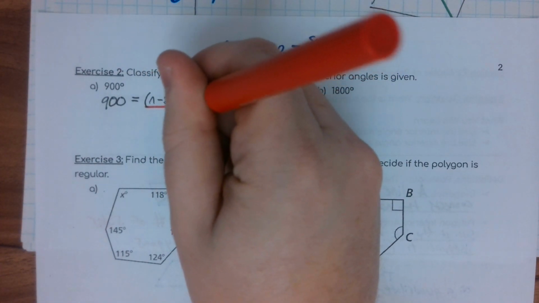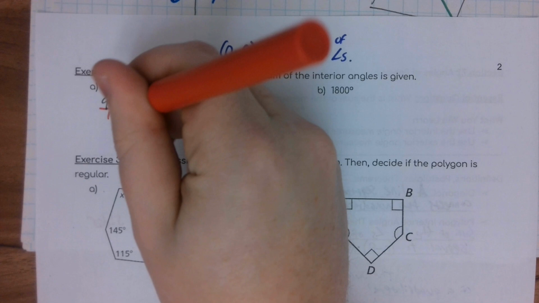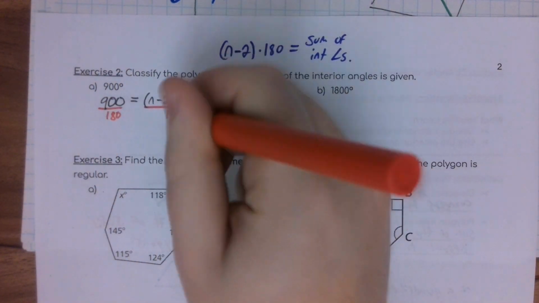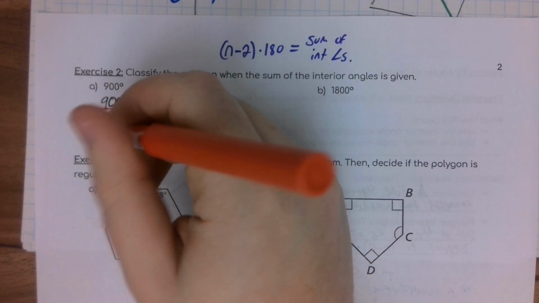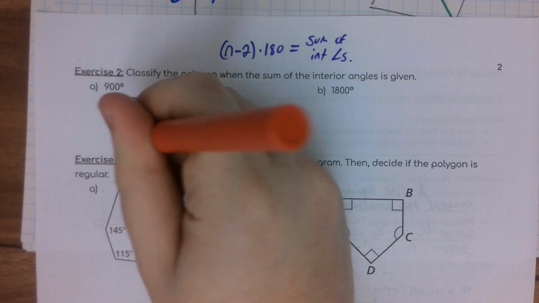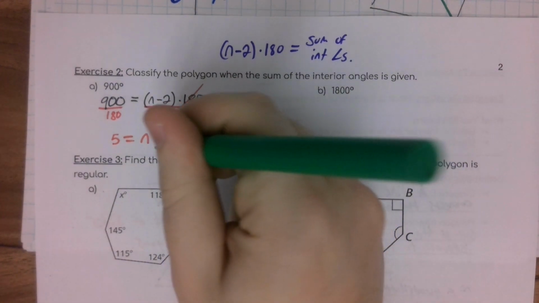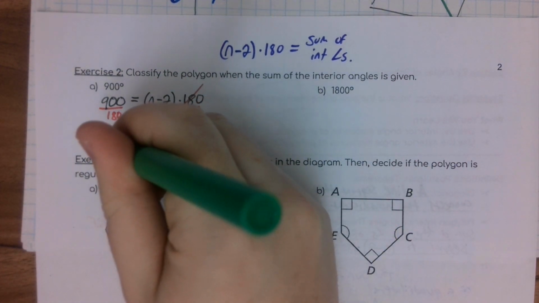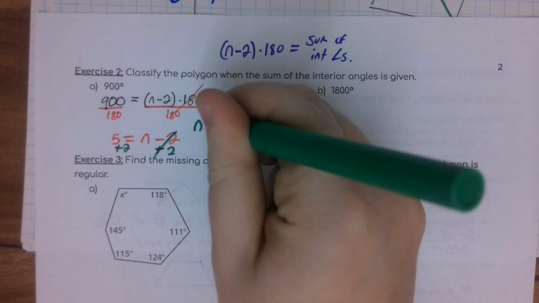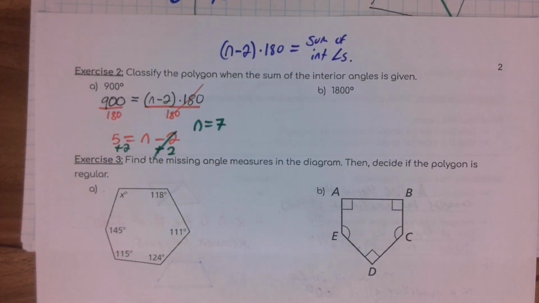The easiest way to do this is to divide both sides by 180. These cancel out. We are left with 5 equals n minus 2. And don't forget that if you're trying to find the number of sides, you still have to add 2 to finish the problem. N equals 7. It is a 7-sided shape, therefore.